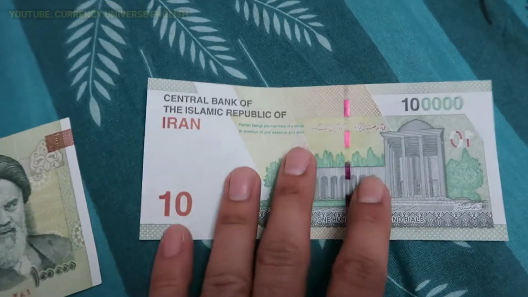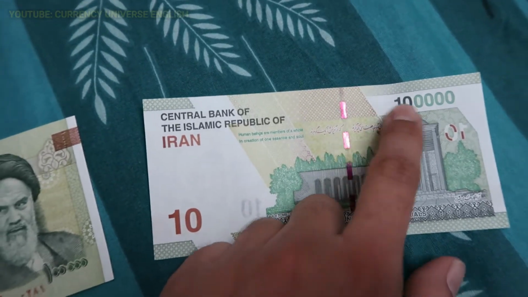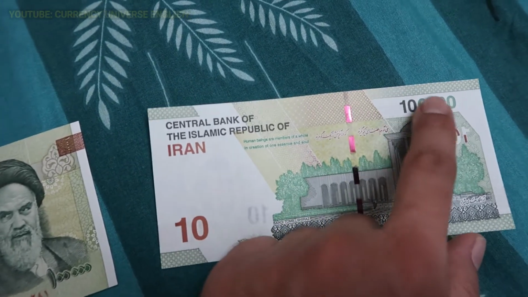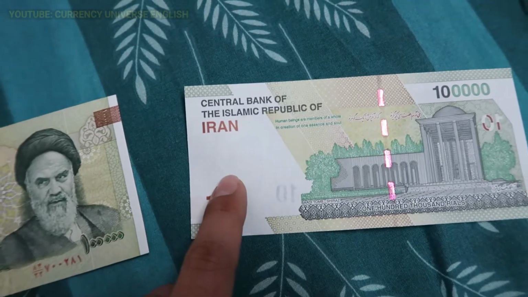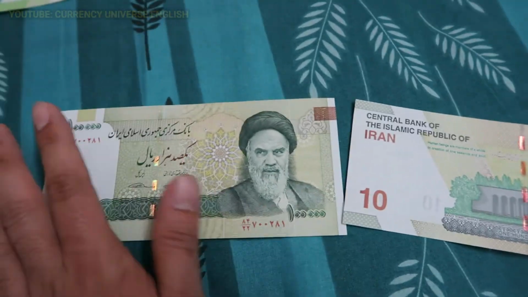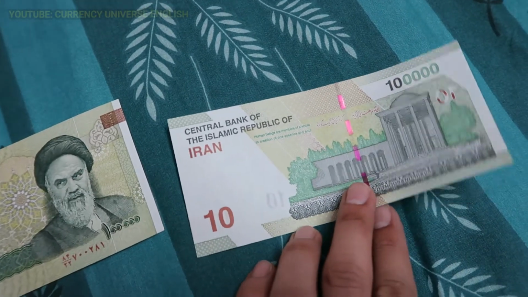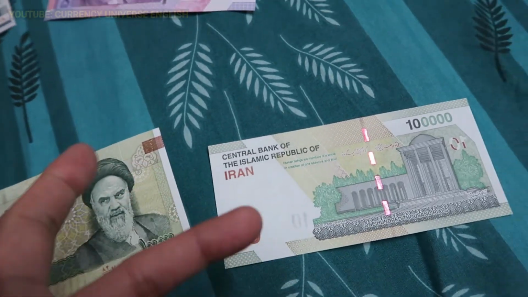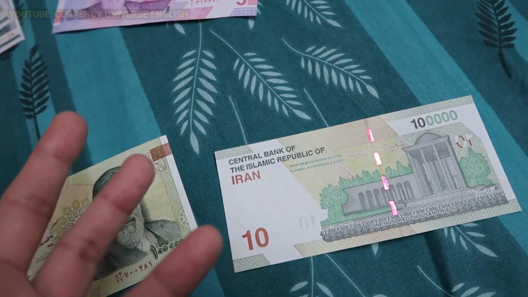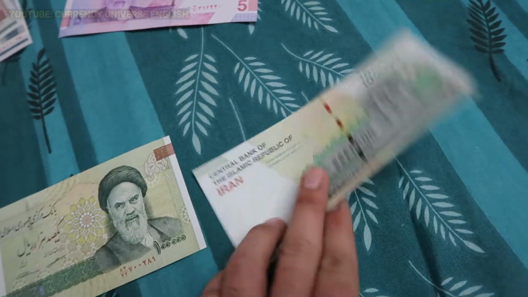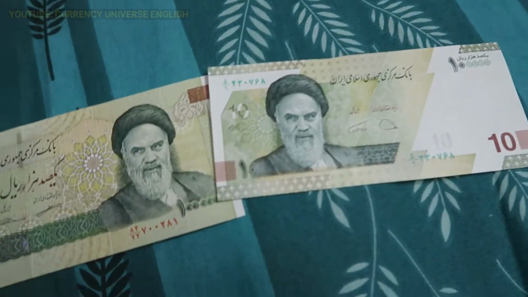If you check out the back side of this note, you can see the 10 is written here and the 4 zeros have been written in light color. So always remember, this 100,000 Rial and the 10 toman are of the same value. In case you go to Iran and someone says you pay me 10 toman worth of something, you have to pay him 100,000 Rials, okay.